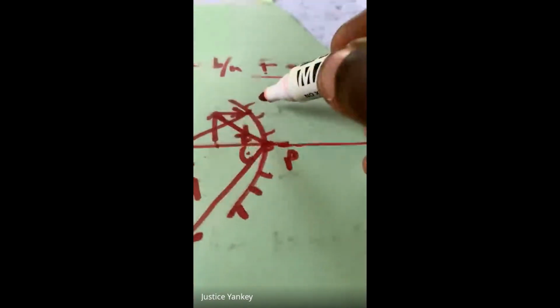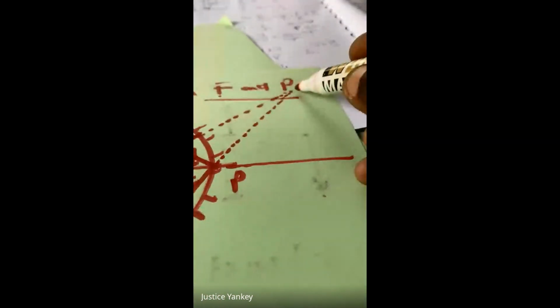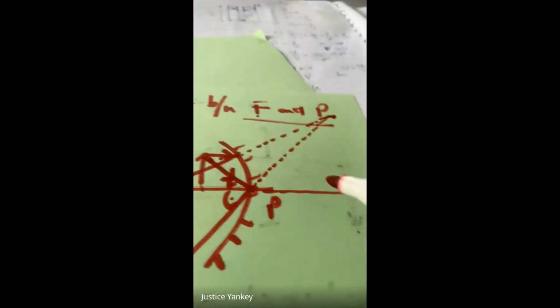Diverging means they can never meet anywhere in front of the mirror. However, when we produce these reflected rays behind the mirror, like we did for a plane mirror, they appear to be meeting at this point.